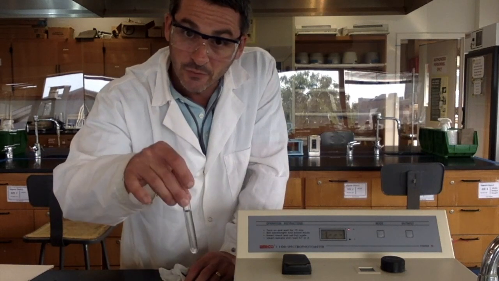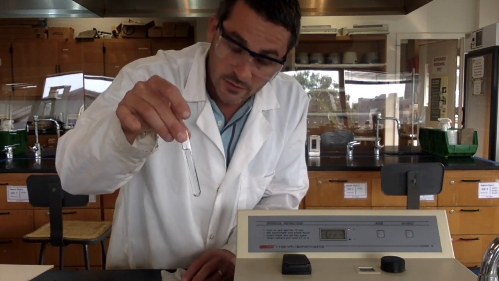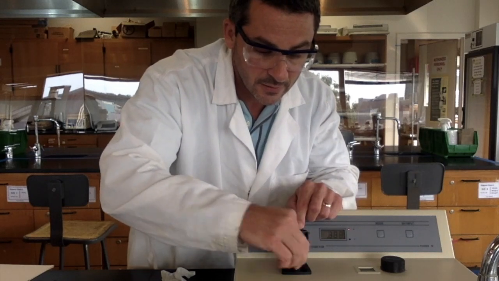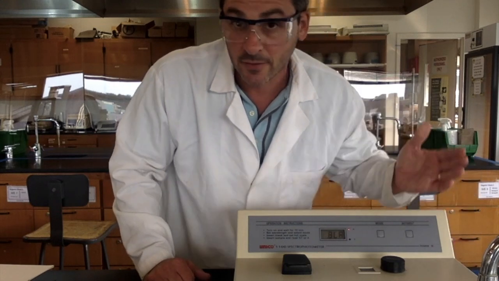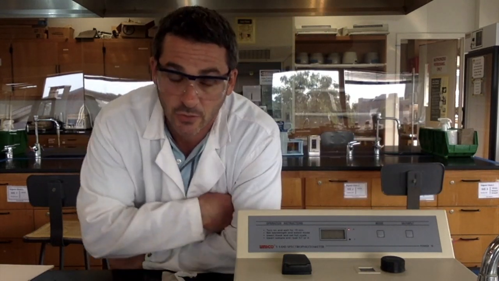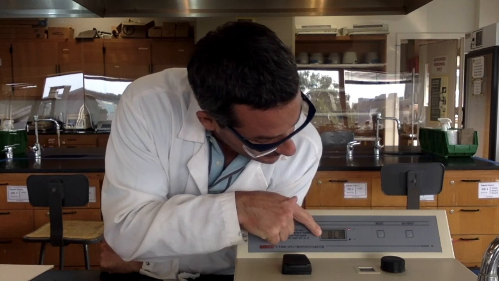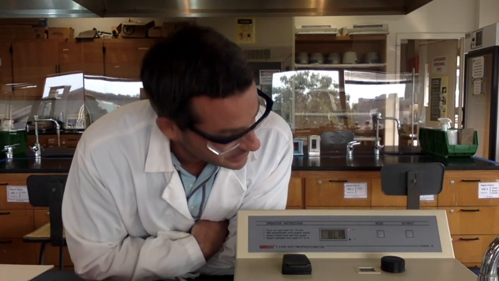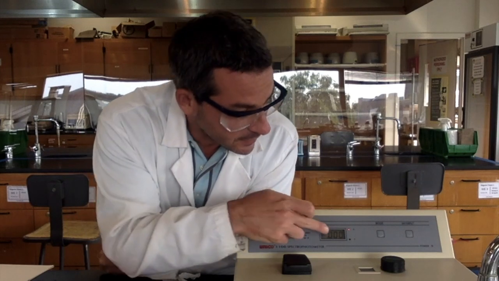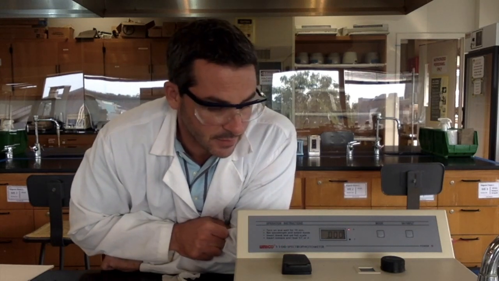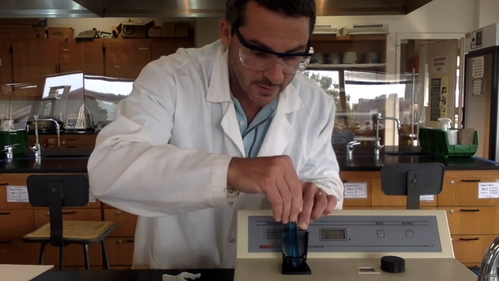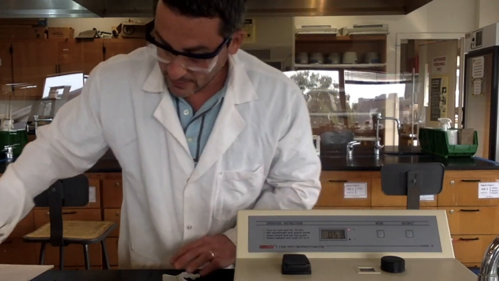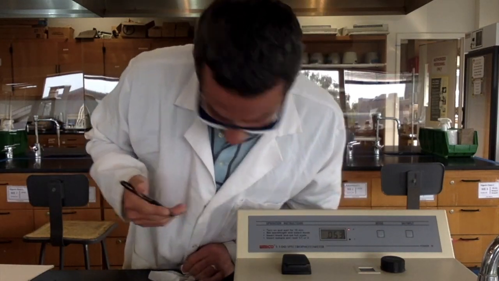So first, at 360 nanometers, I'm going to take this distilled water and put it in the sample holder, close it up, and push the 0 button, because I'm telling it, well, this water is clear, it doesn't absorb any of this wavelength of light. Then the machine says it's blanking, which means I'm setting it to 0. It says 0, 0, 0. I realize that's kind of hard to see, but take my word for it. Then I take this out, and I put my sample in. And now I read the absorbance, and here it says 0.053.